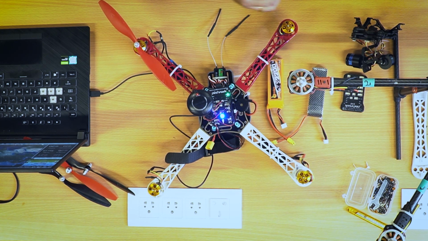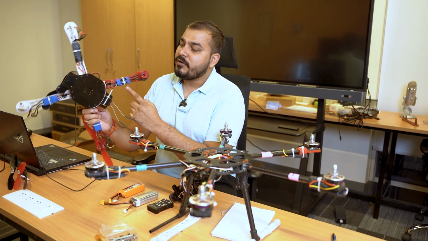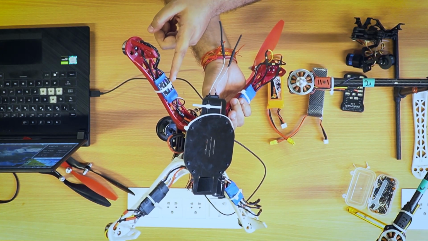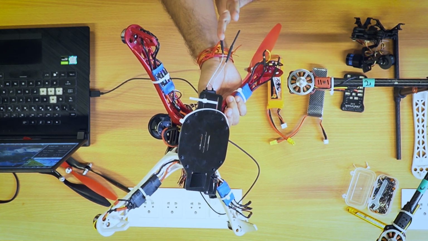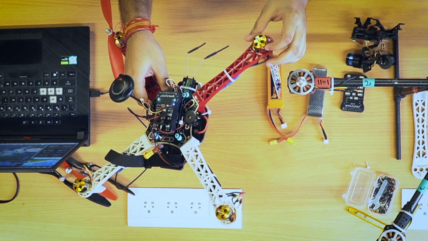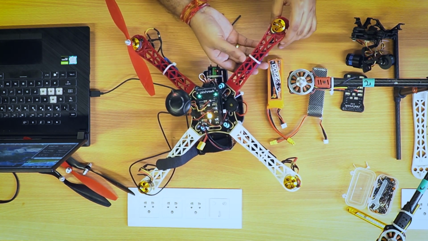Now coming to the next thing I want to talk about, the electronic speed controller. Here you can find the speed controller. This is responsible for providing that amount of current, or fluctuation of current, so that the motor can run at that specific speed, right? So this was the speed controller.